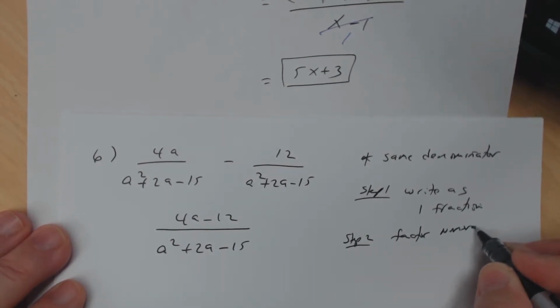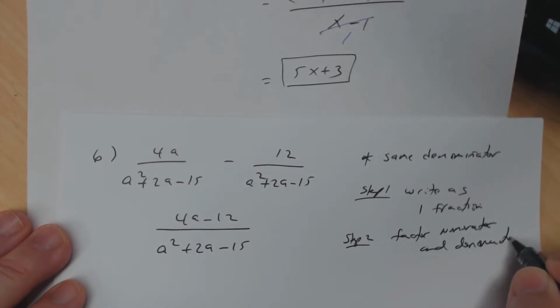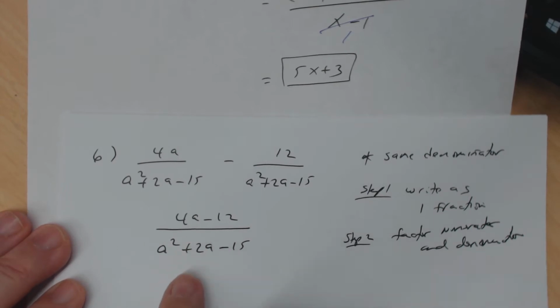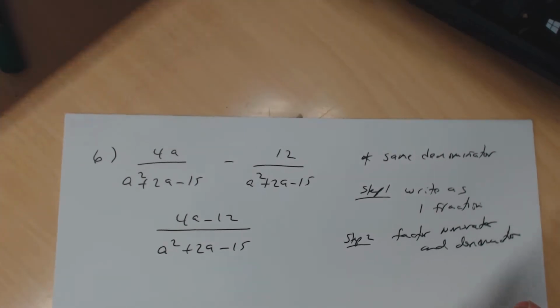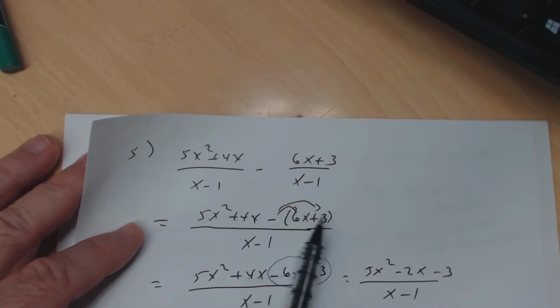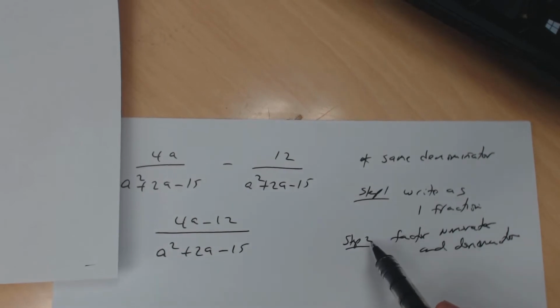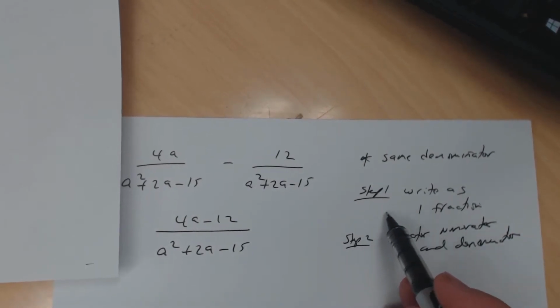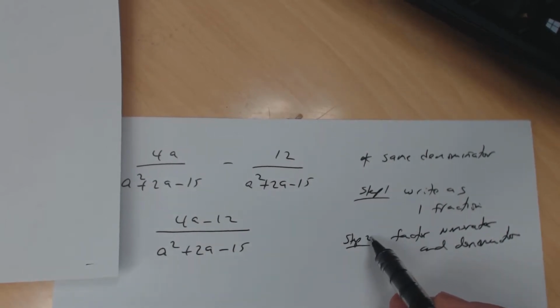numerator and denominator. Oops, that's denominator in this case. Now, let me go ahead and mention this as well. Be a little bit careful because in this step, what I did was I put that in parentheses and then I distributed and then I combined like terms. So maybe I need to say right here, step 1, write as one fraction. Step 2, combine like terms if necessary in the numerator. So let's do that. So that will be step 2 right here.